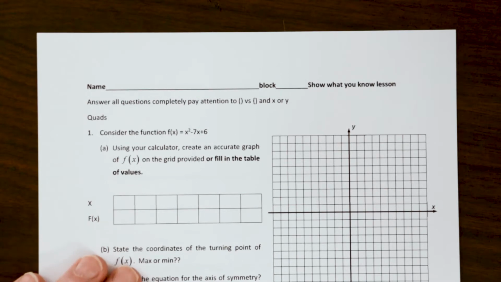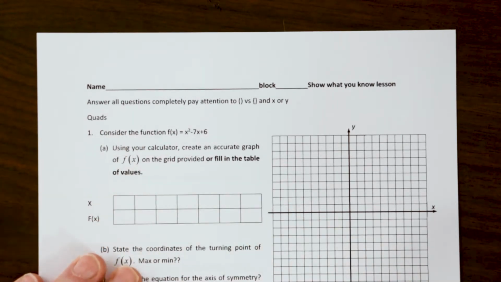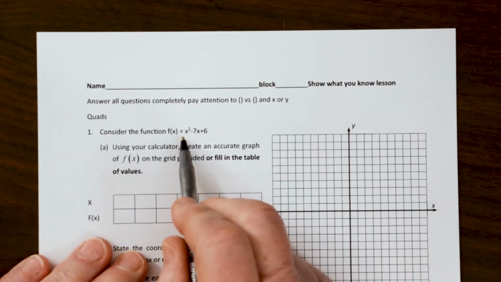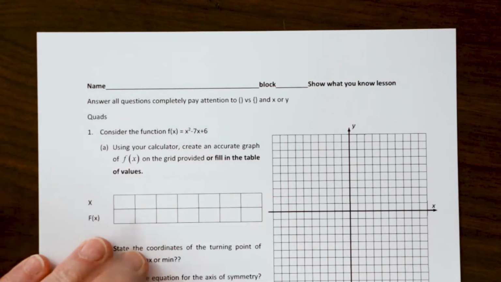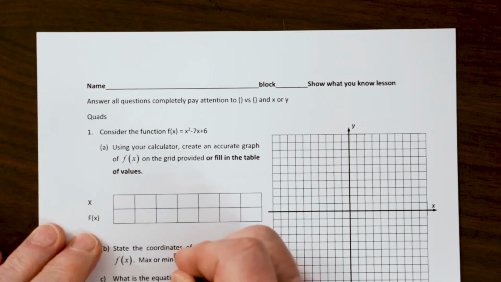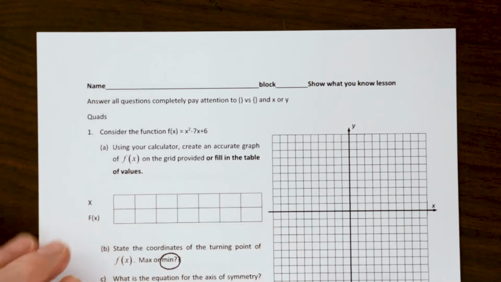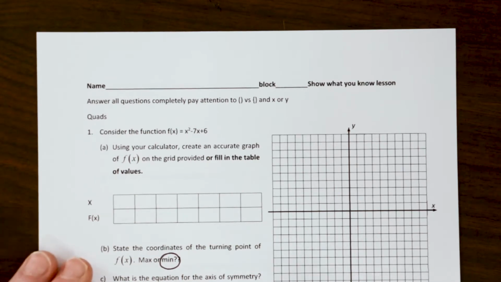All right, so we're going to start off working with quads or parabolas, and we're just going to take a look at what we have. We have x squared minus 7x plus 6. That is a parabola, and it opens upward. So looking around, I see it as a minimum or a maximum. So it's going to be a minimum. I'm just going to circle that so I don't forget that, because that would be 1 point. If I forget to circle it, I don't get that point.